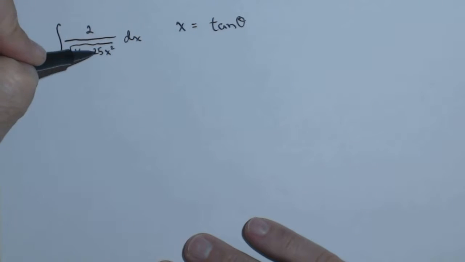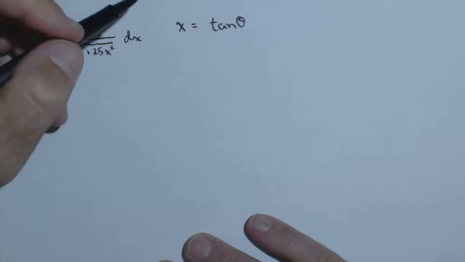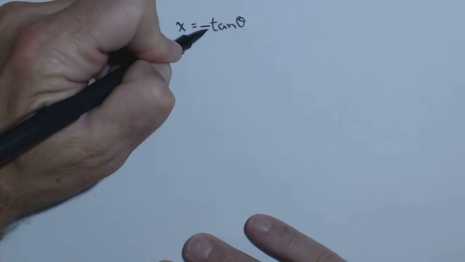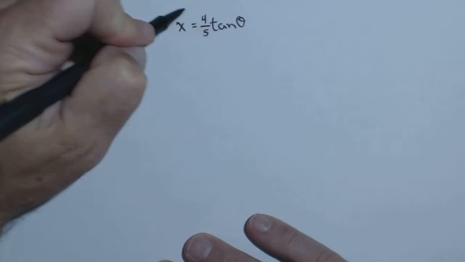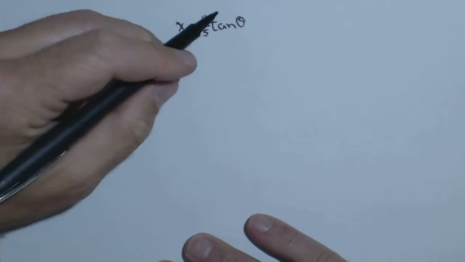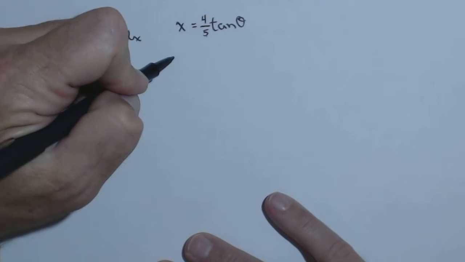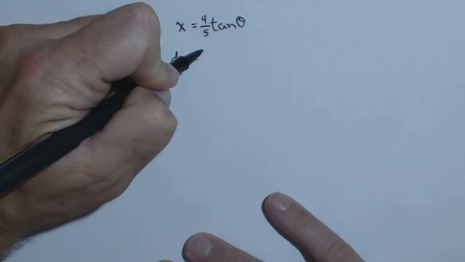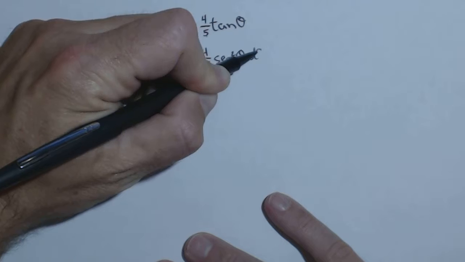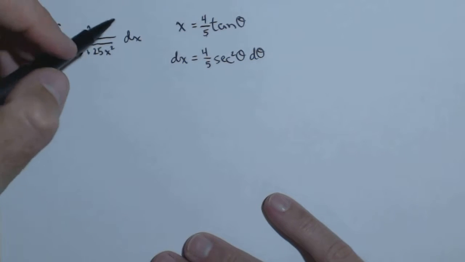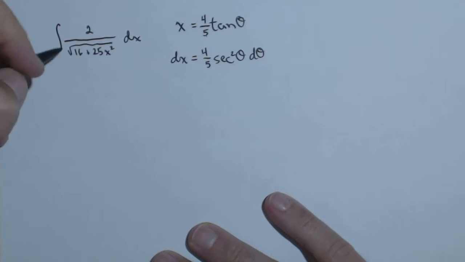Now when I do this, though, I'm going to need it to be more than just tangent theta, because I need to get rid of that 25. When I square 5, that's going to cancel out that 25, and when I square 4, that's going to be the same as the 16. So that's how I picked the 4 and the 5. So my dx then is 4/5 secant squared theta d theta. Always calculate your dx right away, because otherwise it does tend to get forgotten.